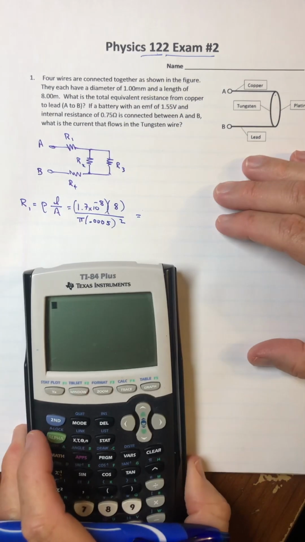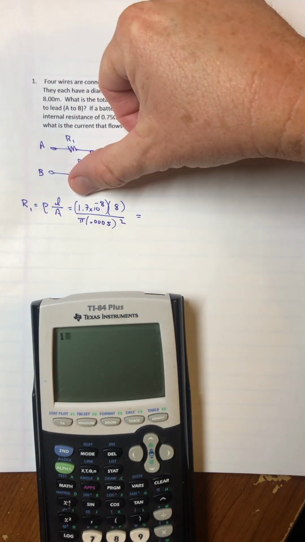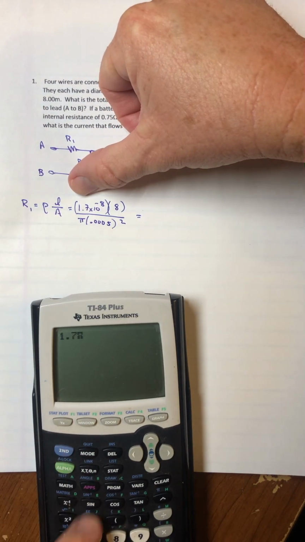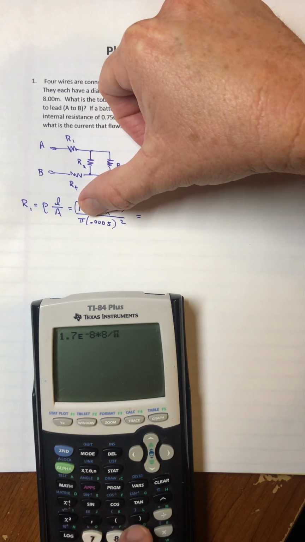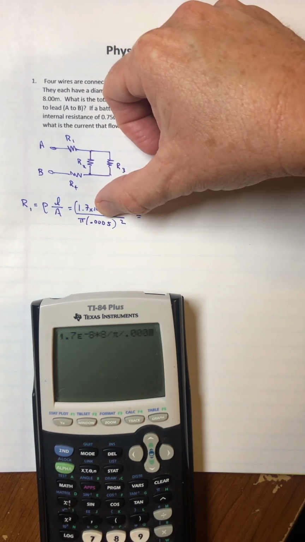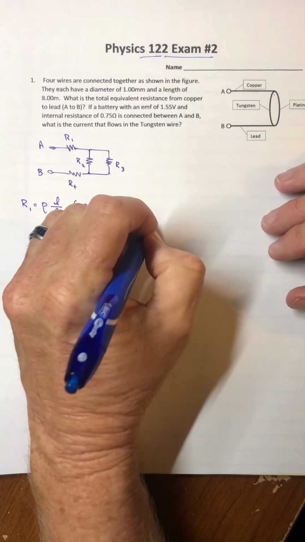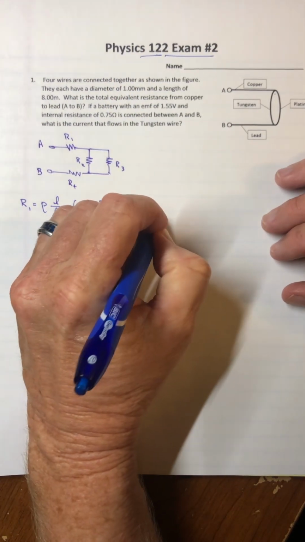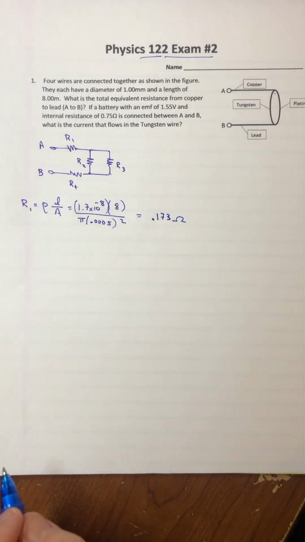Okay. So grabbing my calculator here, 1.7 times 10 to the negative 8 times 8 divided by pi, also divided by 0.0005 squared, gives me a resistance of 0.1730 ohms. So not much, as to be expected. It is made out of copper after all.